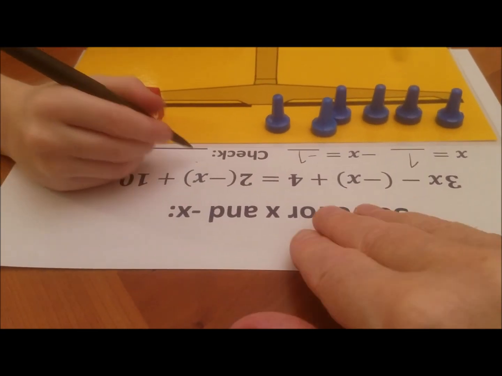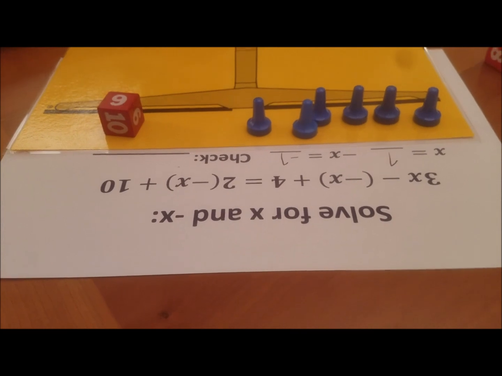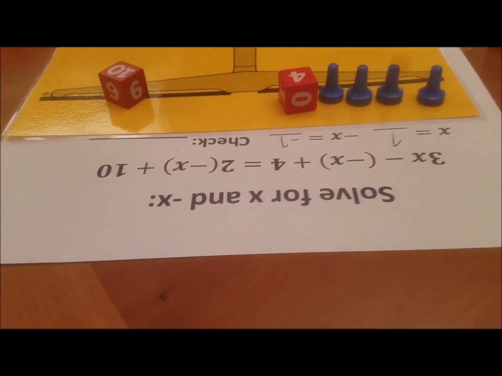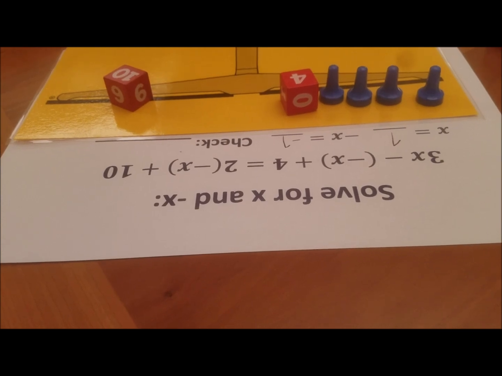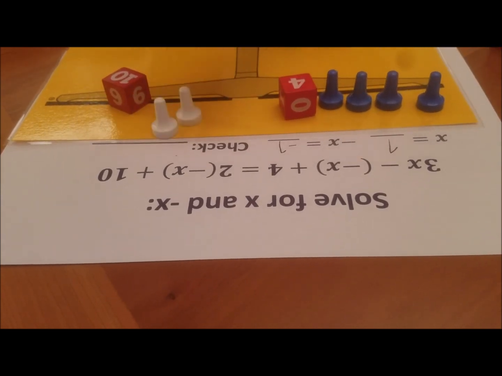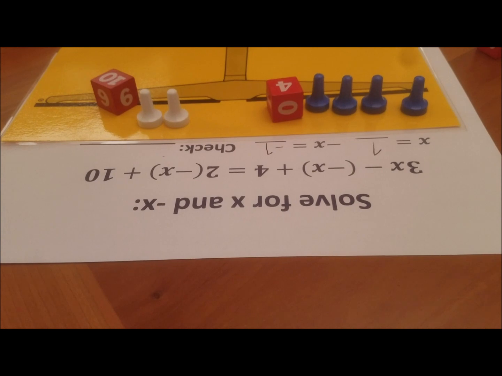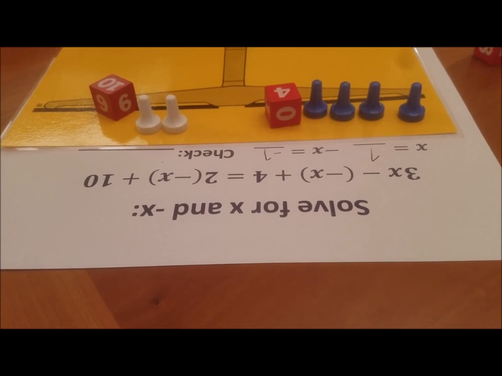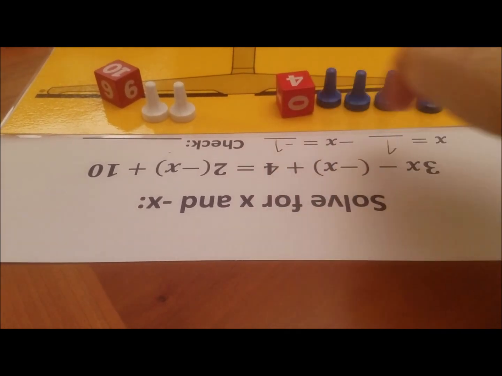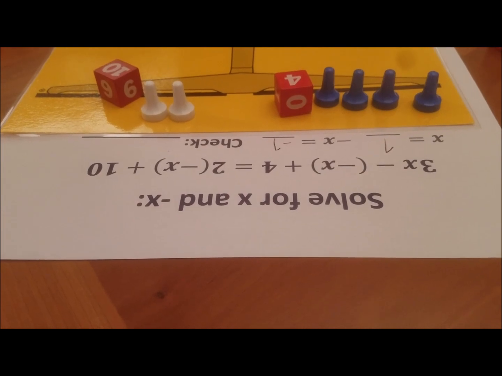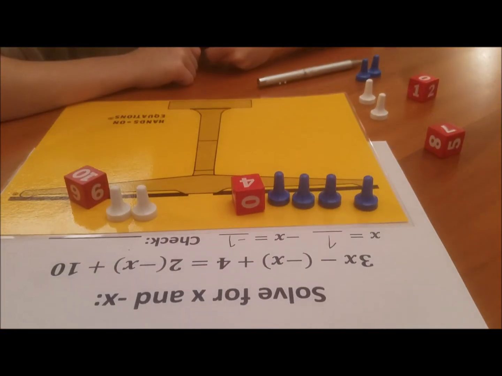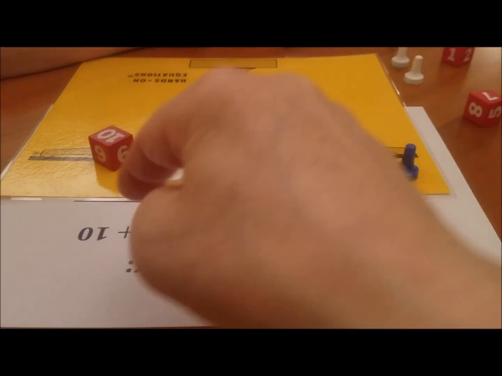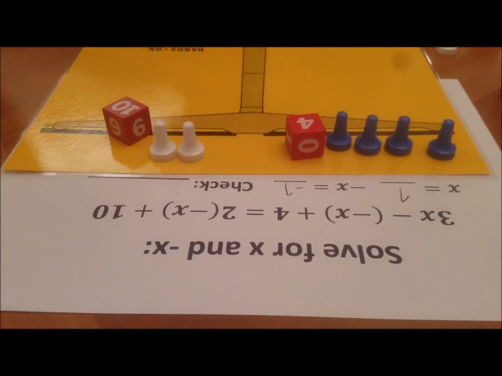Okay, would you set up the original problem one more time in order to do the check? Okay, I don't think it's set up yet. Is it set up now? Yep. Okay, help me to evaluate. How much is this side? And how much is this side? 8. So write that in the check. 8 equals 8.